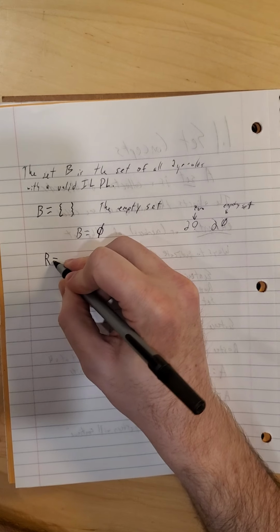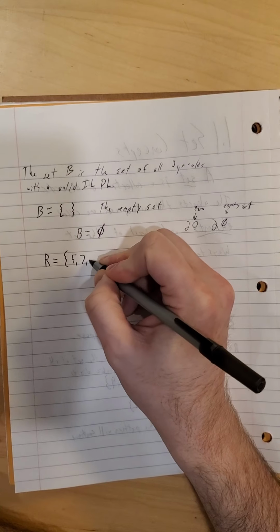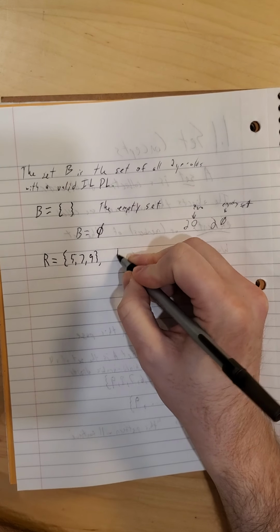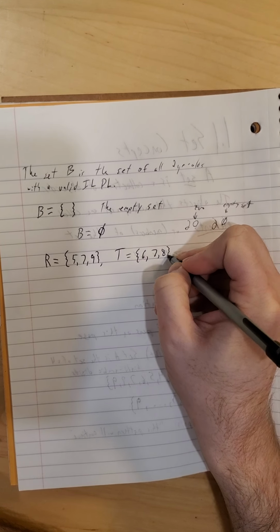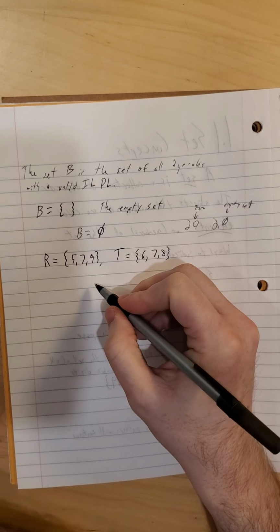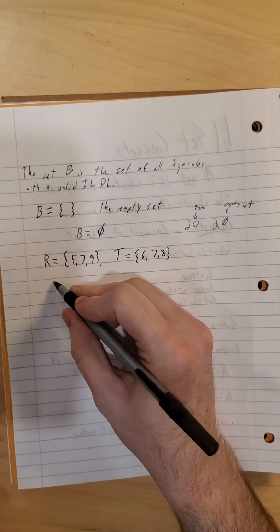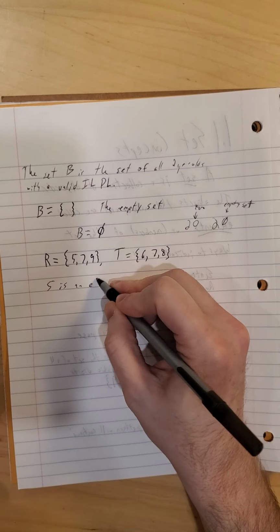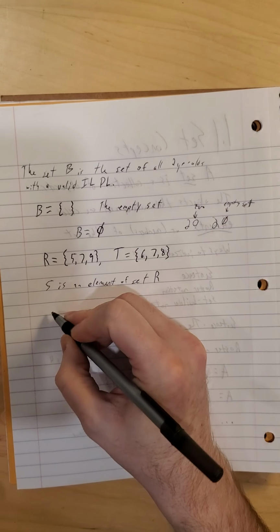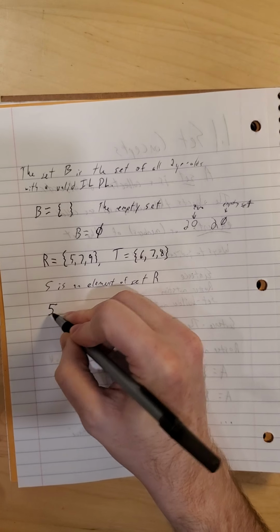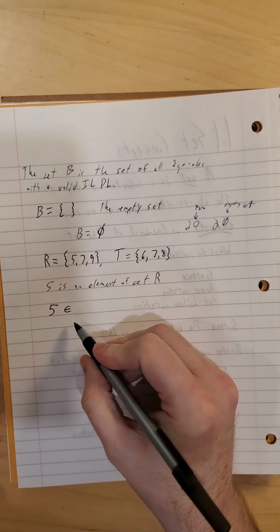If set R contains elements, let's say 5, 7, and 9, and set T contains elements 6, 7, and 8, if I want to tell the reader that, say, 5 is an element of set R, here is our symbol for is an element of.